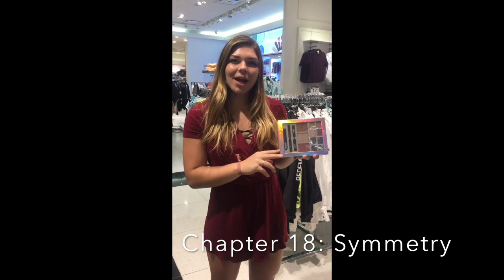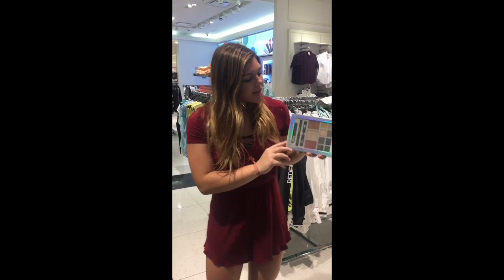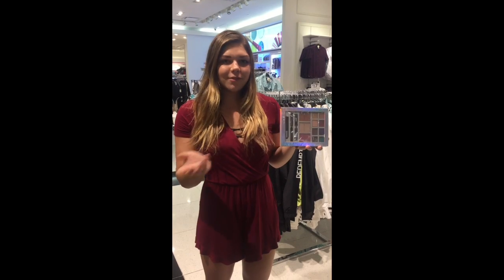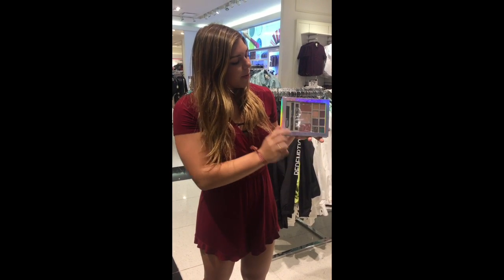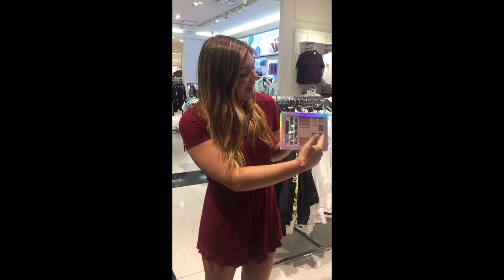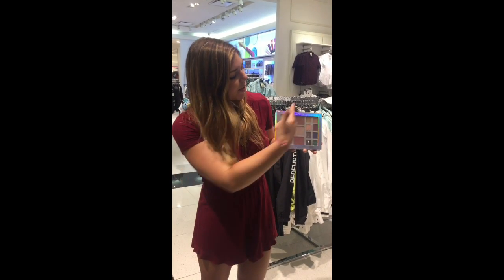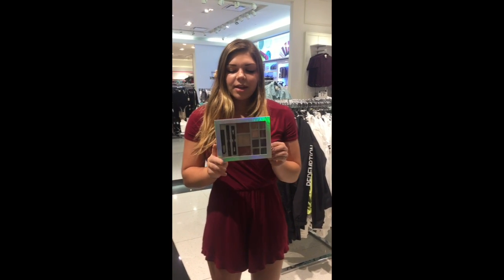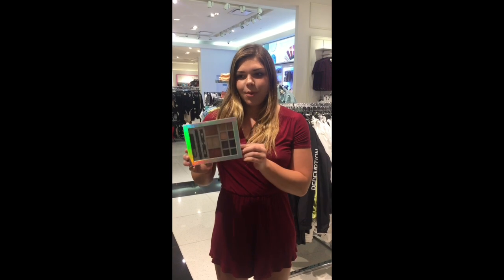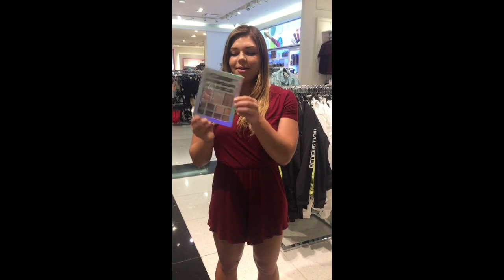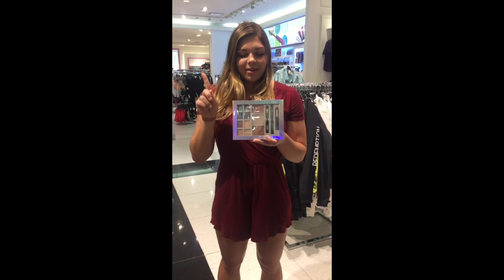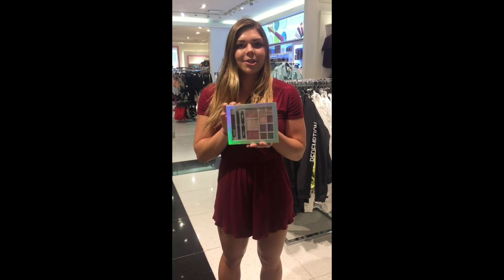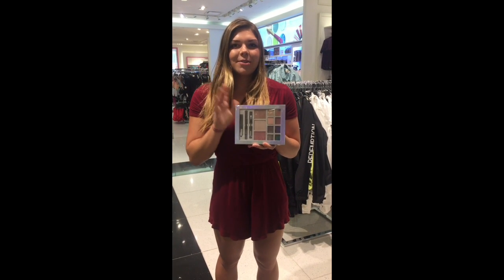I'm going to be talking about Chapter 18, which we learned about symmetry. So I am looking at a rectangle and it has 2 lines of reflection. A line of reflection is just a line down the middle where both sides on either side of the line of reflection would be symmetrical. So there's one down the middle and there's also one across here. So there's 2 lines of reflection. And then there's 2 rotational symmetries as well. If you went around here 180 degrees, that would be one rotational symmetry, and if you went around again, it would be back to the original, which is the second rotational symmetry. So in all, there are 4 symmetries for the rectangle.